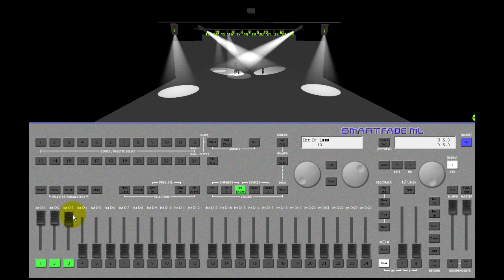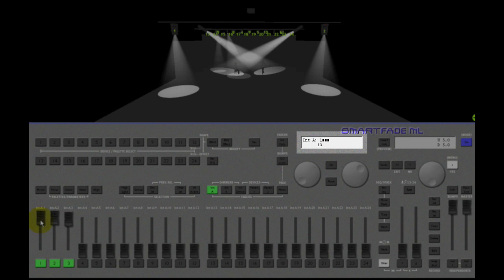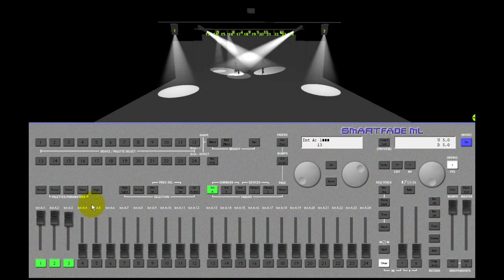When I switch back to Intensity A, I now need to match the previous level to grab control of the intensity there. I can get an idea of where it is by looking at the bar graph in the LCD over here. I can keep working like this until I get a look I want. So if I want to catch Intensity A channel 1 again, I'll move the fader until it matches the level. Now I have manual control again.